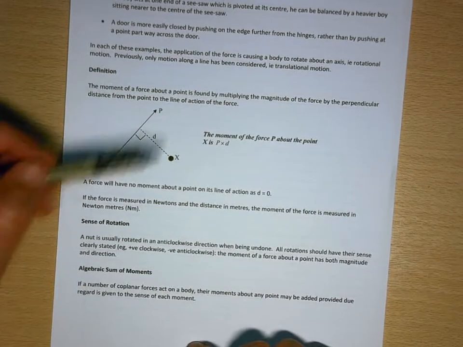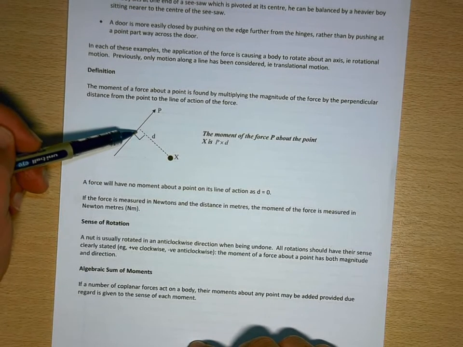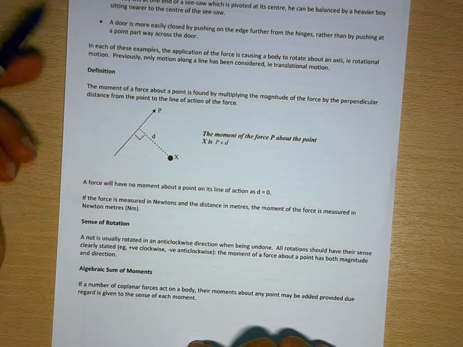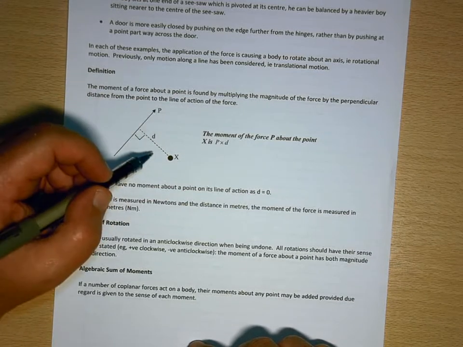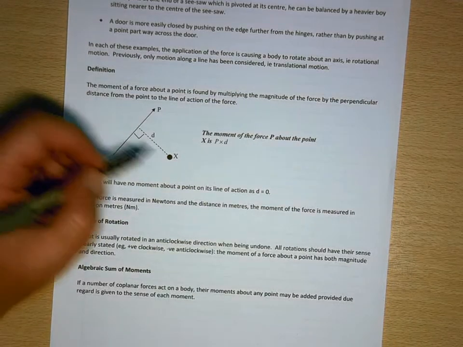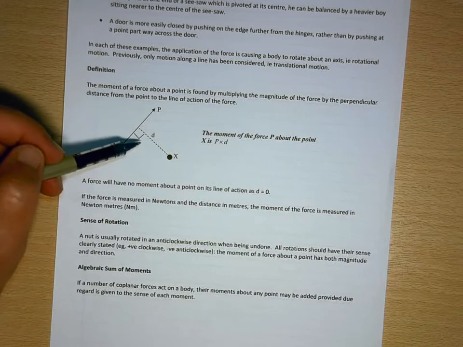As we can see from this example, the way that force is being applied is going to make that move in a clockwise direction. If we had another force acting in the opposite direction, a different distance away, then together they would combine to give a resultant moment.